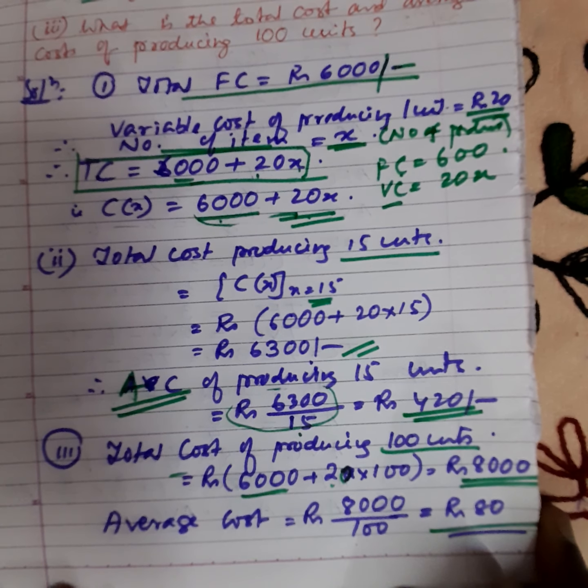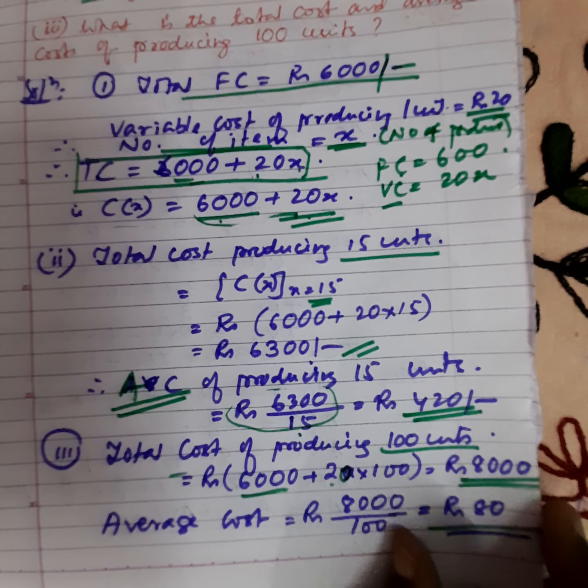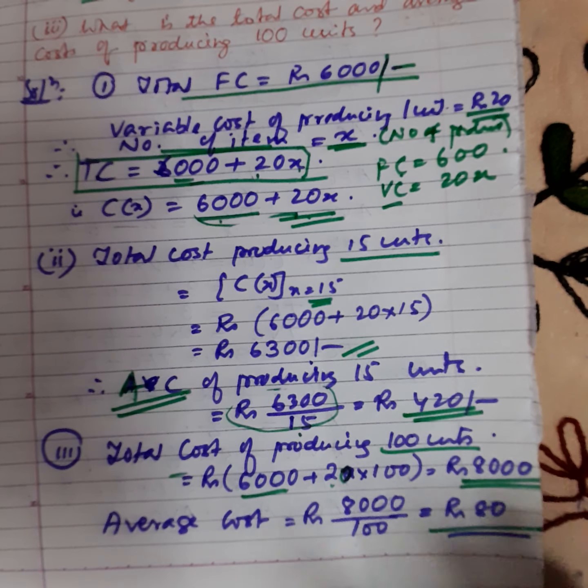So in this way we have to solve the question. Clear? I hope all of you understand. This type of question may be asked, and if our concept is clear, we can solve the problems.